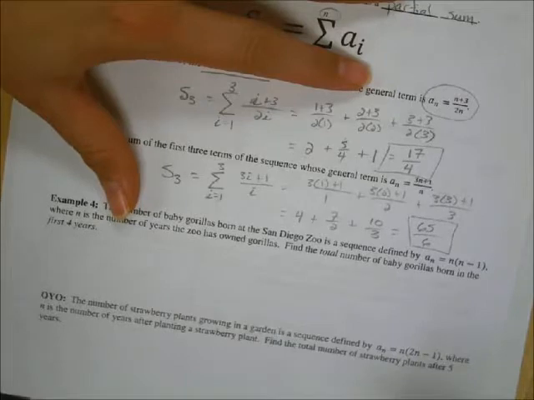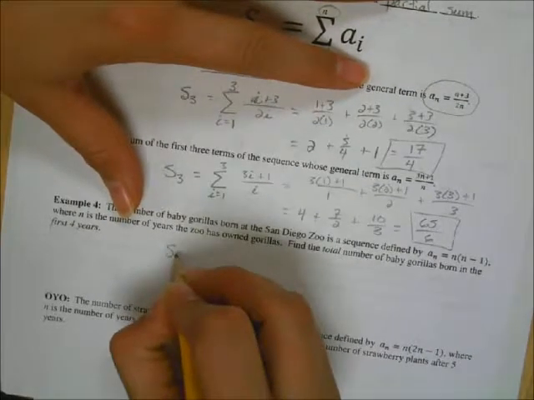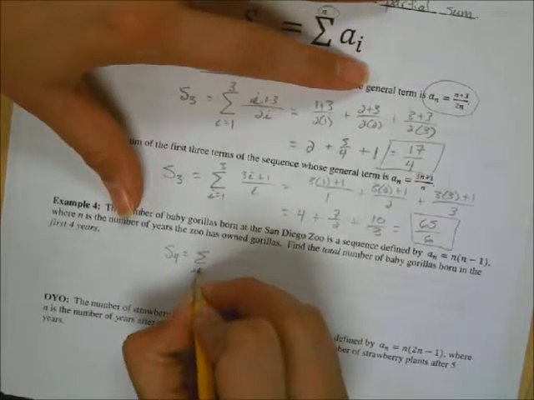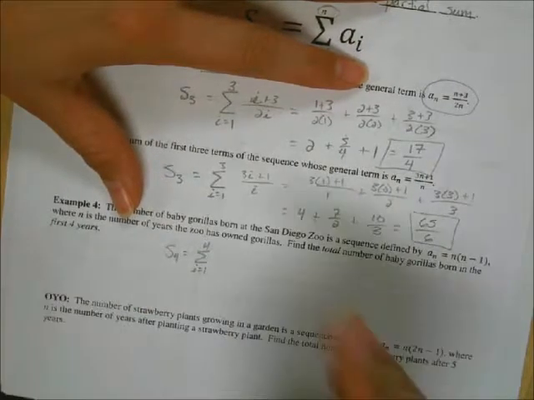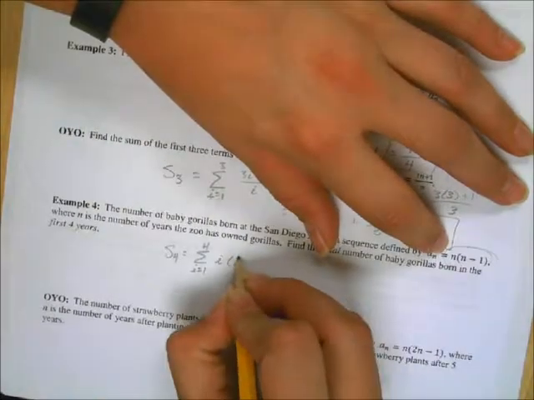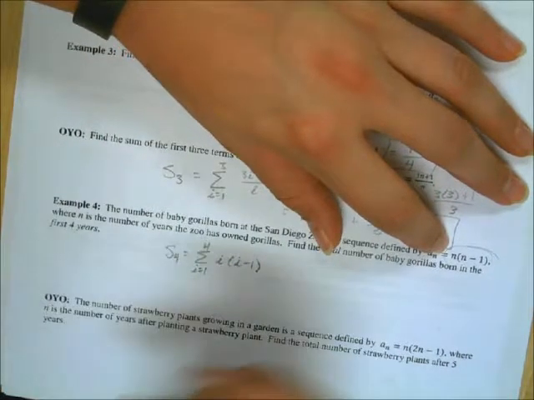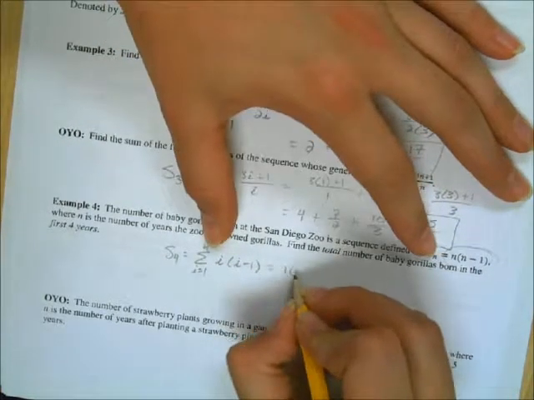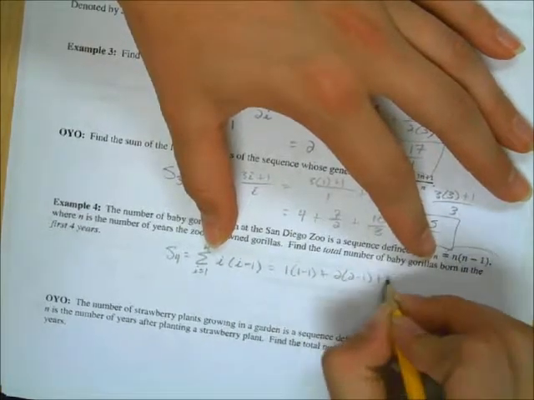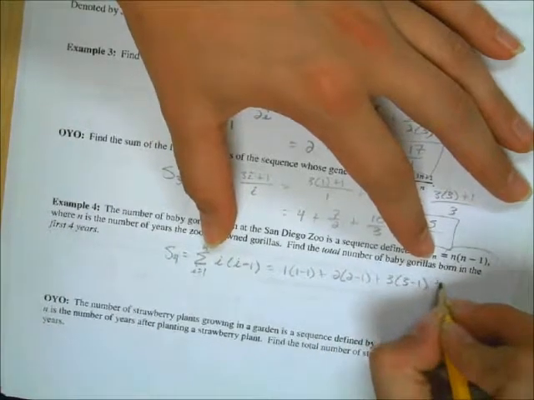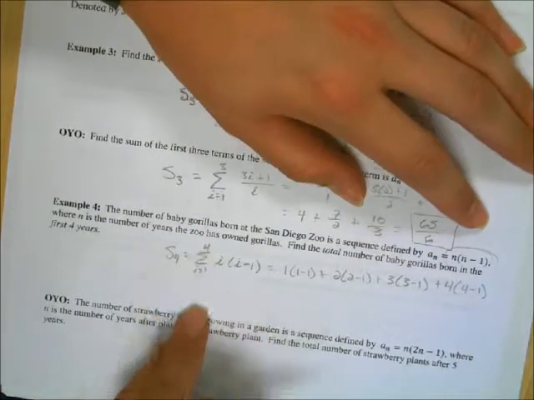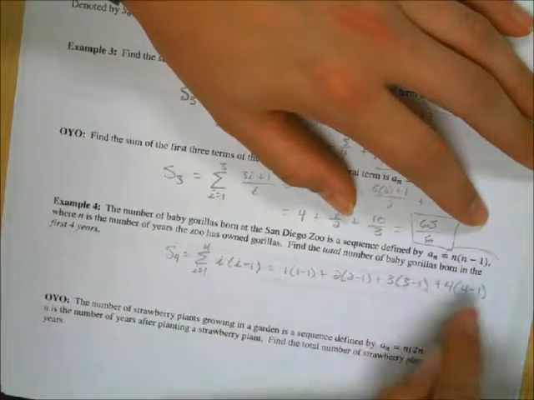So they want a partial sum here of the first 4 years, which means the sum starting at the 1st year to the 4th year of, and we're just going to use that general term, only we're going to use i. So i times i minus 1. Okay, so here we go. Plug those in. 1 times 1 minus 1 plus 2 times 2 minus 1 plus 3 times 3 minus 1 plus 4 times 4 minus 1. That's my stopping point because I wanted the first 4 terms. 1, 2, 3, 4.